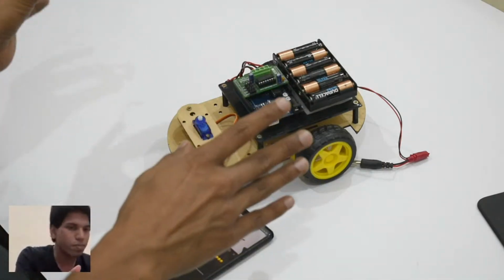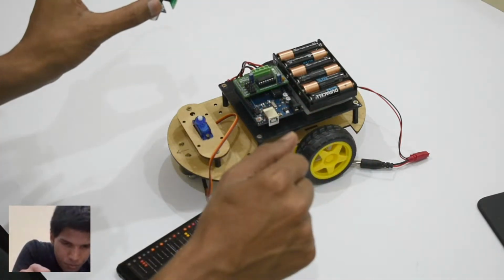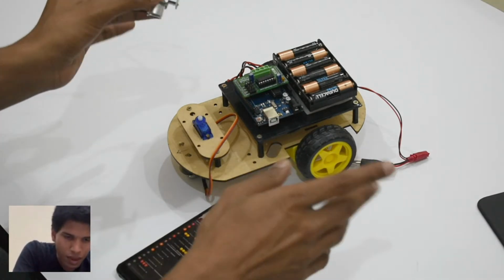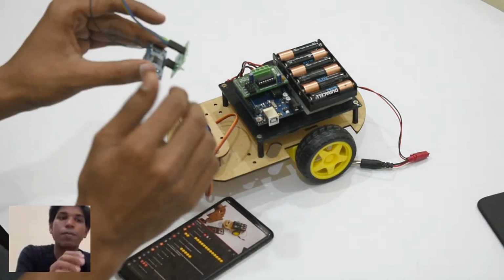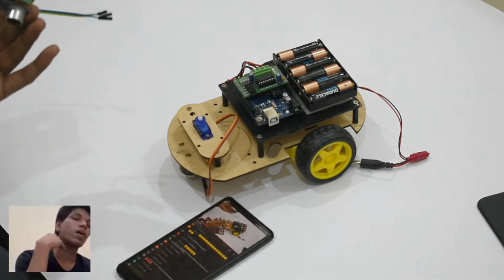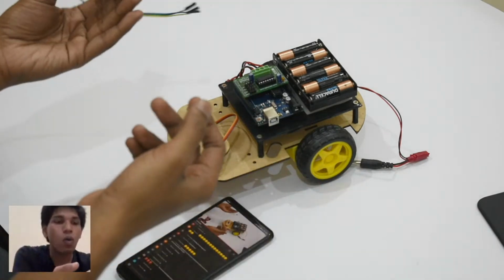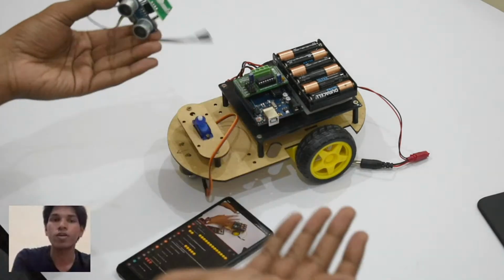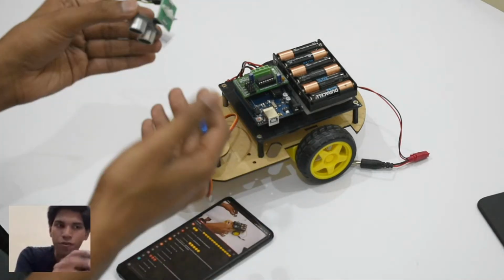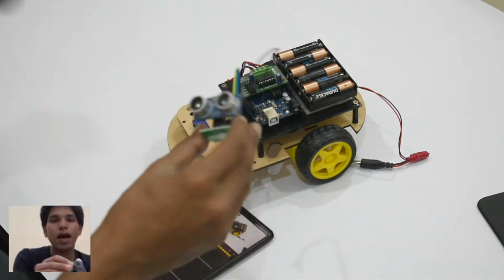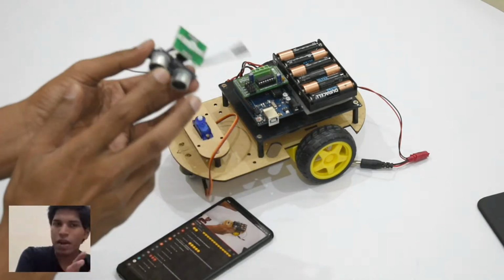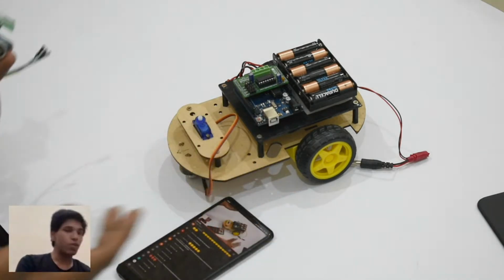It's going to be a very simple lesson today, but I'm guessing you are able to follow the basic idea of how an obstacle avoiding robot is going to move. All you have to do is use an ultrasonic sensor and then write the code. See, this is going to calculate the distance on its own, so you don't even have to calculate the distance.